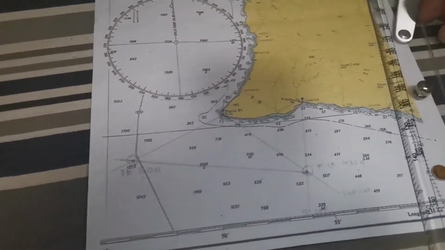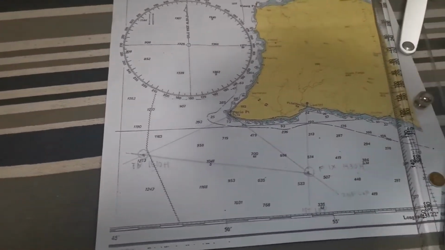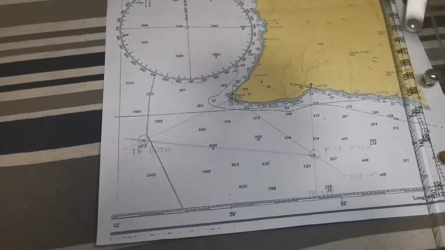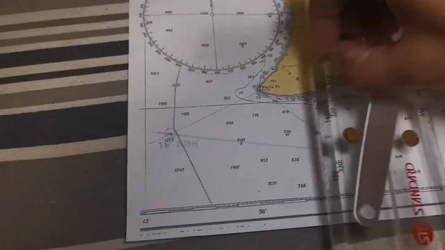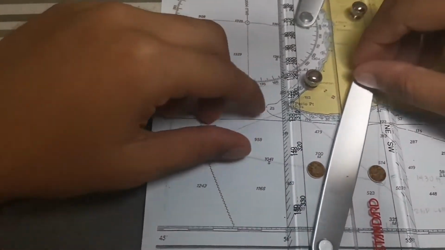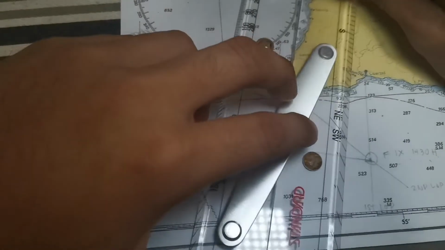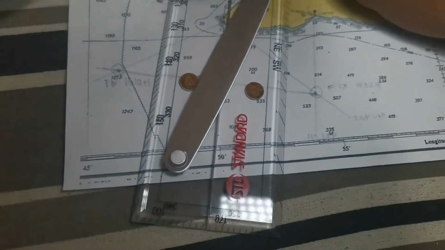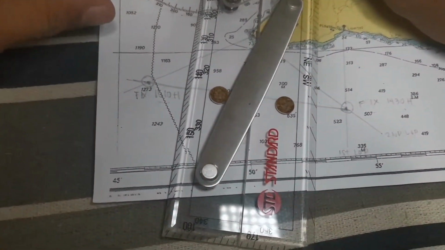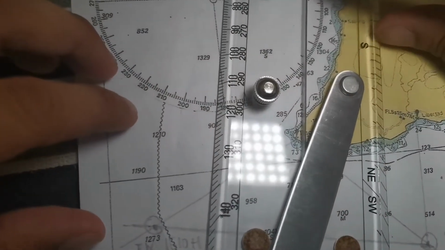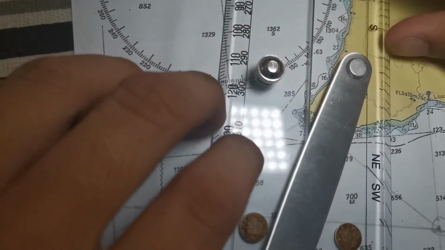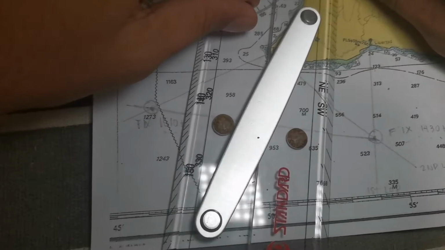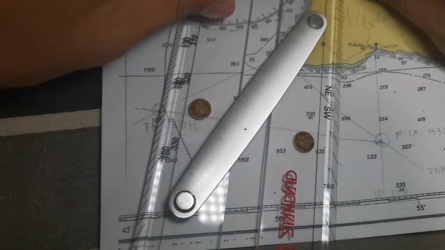First up, we will find our course, which is given at 016 degrees true. So it's right over here. And then what we're gonna do is align it well and move slightly here.